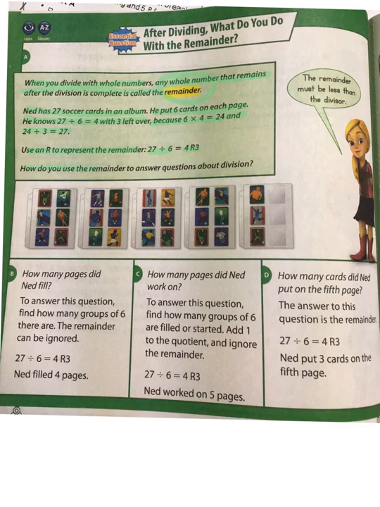How do you use the remainder to answer questions about division? We need to be careful because usually finding the division problem is easy. What is more difficult is finding out what the answer to the question is, because sometimes we want to use the whole number and sometimes we have to add one more because there is a remainder. You have to read the question very carefully to determine how to interpret or how to use the remainder.